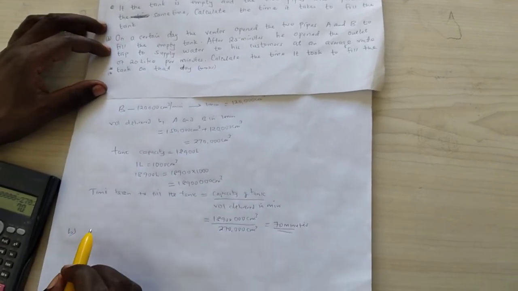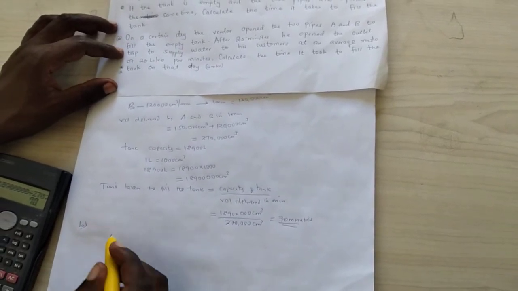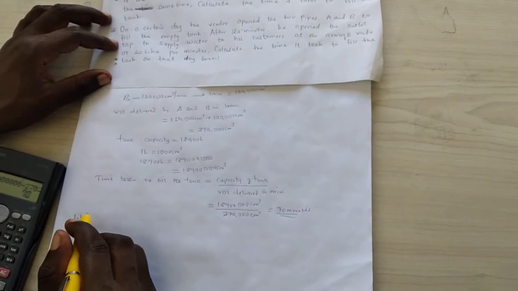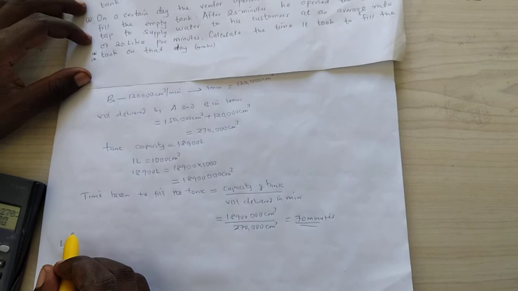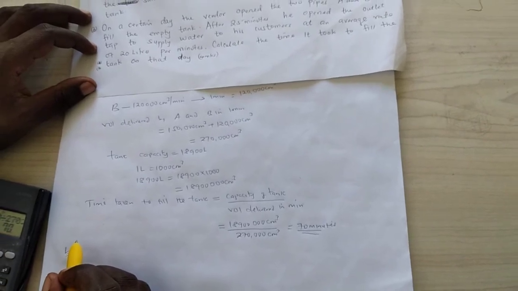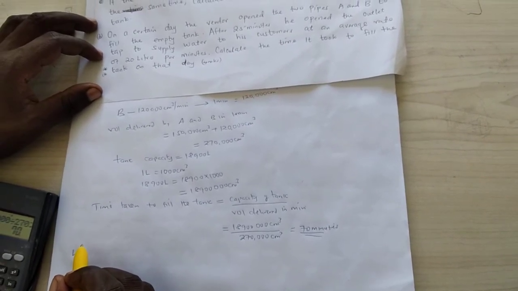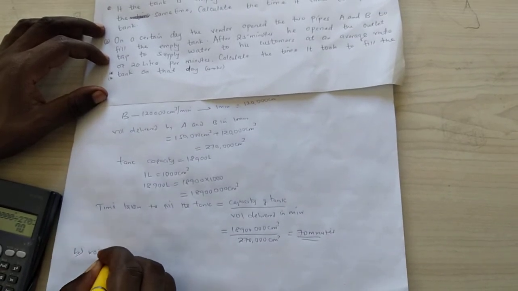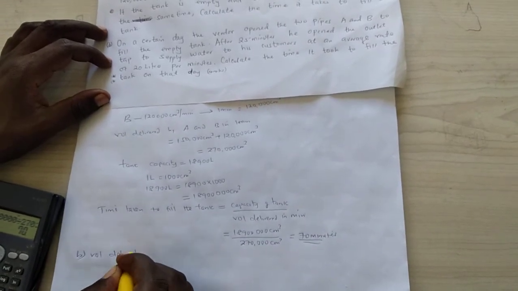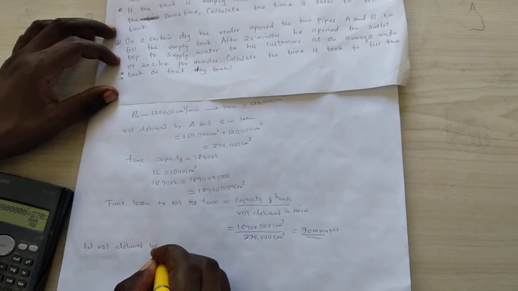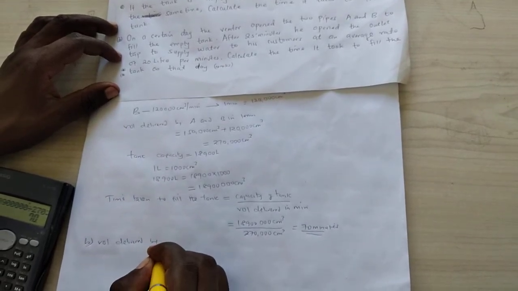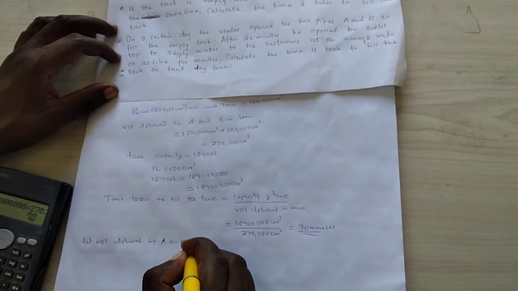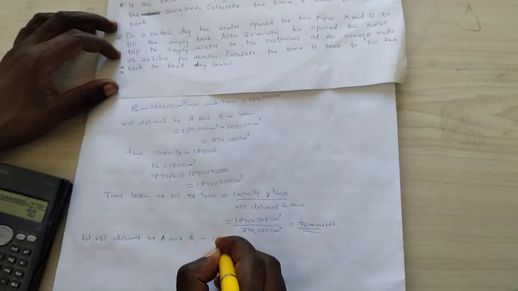This is how we are going to do it. We have to calculate the fraction or the volume delivered by both A and B in 25 minutes. But first we have to calculate the volume delivered by A and B in 1 minute.